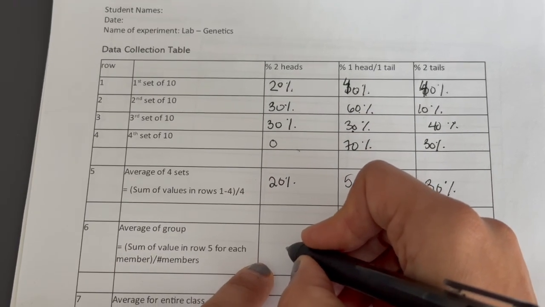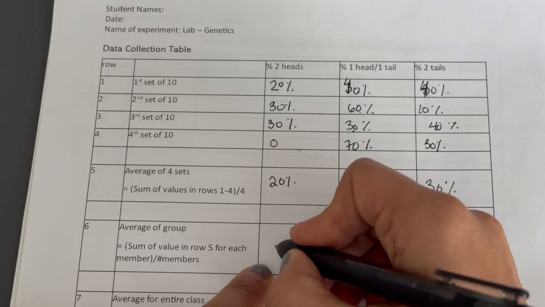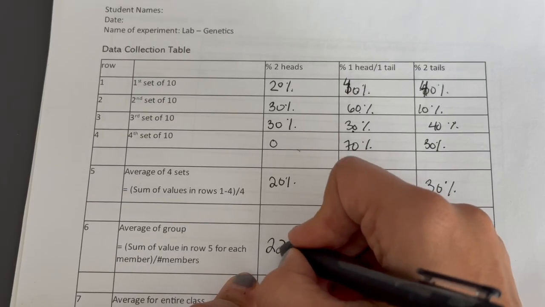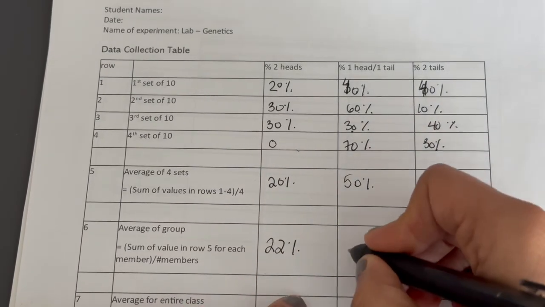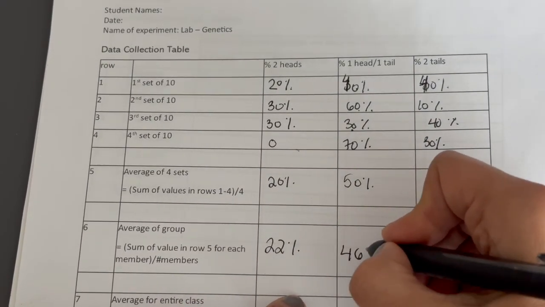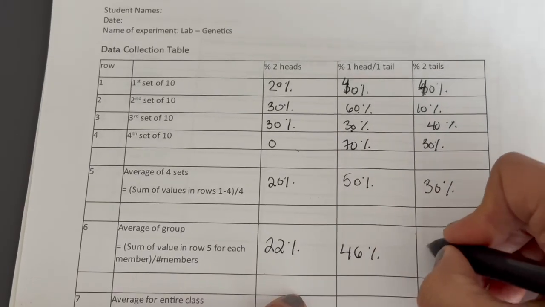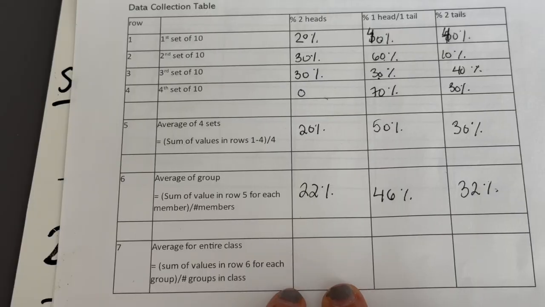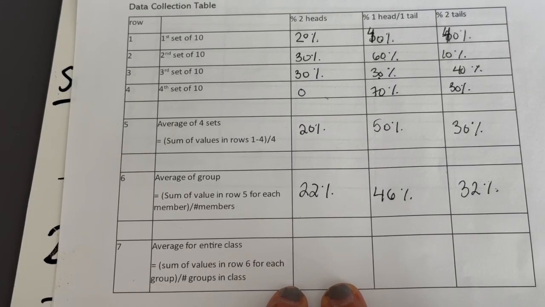Then they would divide it by 4 if they had 4 group members, or if they had 5 group members, they would divide it by 5. I'm just going to put some arbitrary numbers here, 46% and 32%.